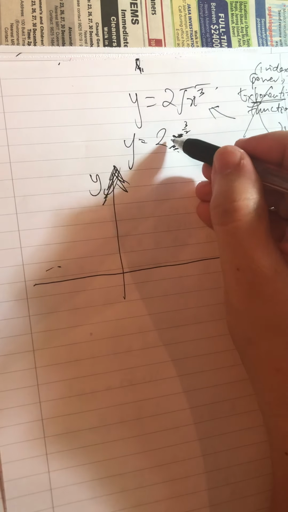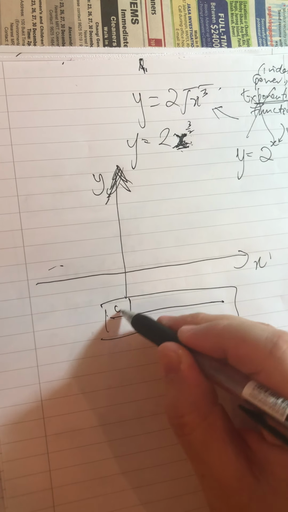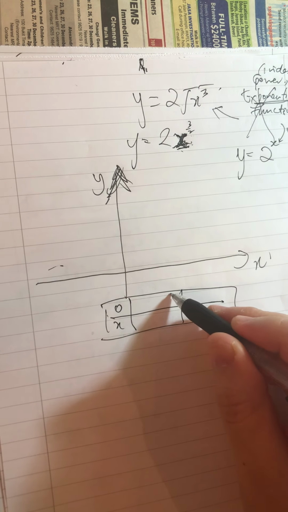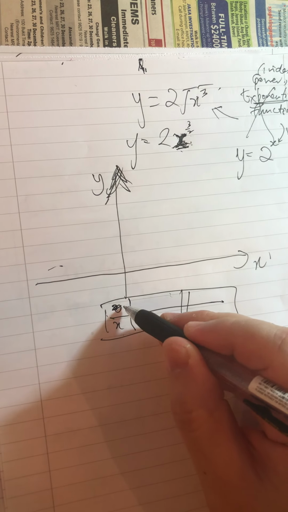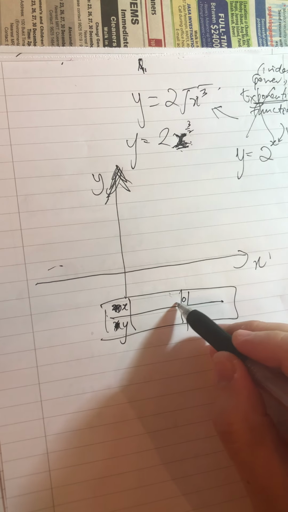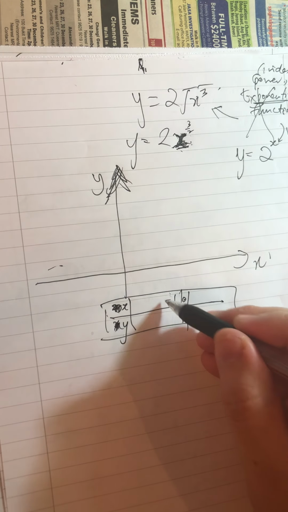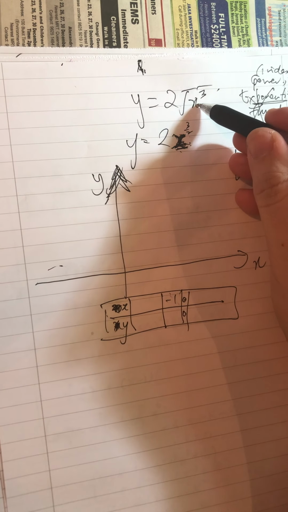Think about it. x is here. Now, if you try to draw a table of values, x, y, and then you put 0 here. When x equals 0, this will be 0, right? Now, how about when x equals negative?